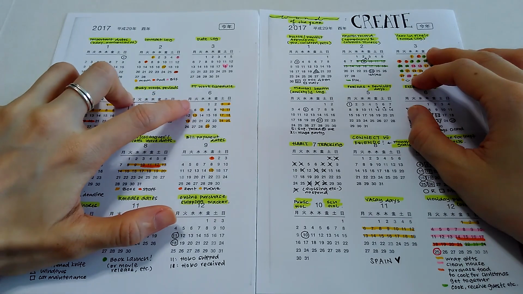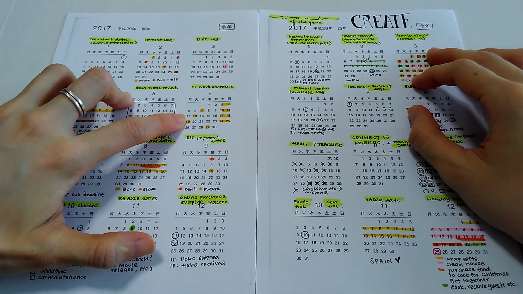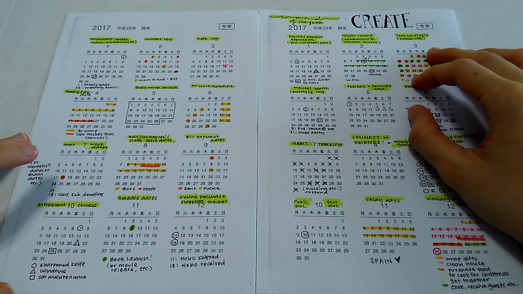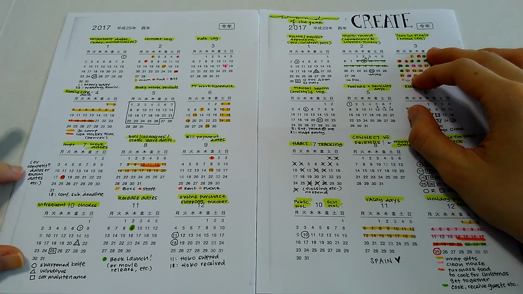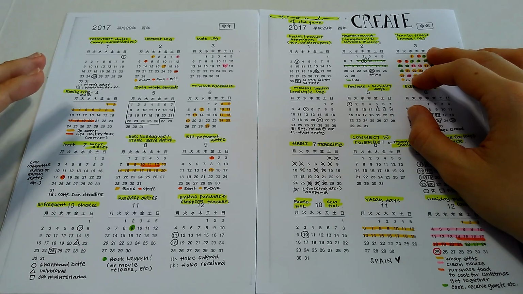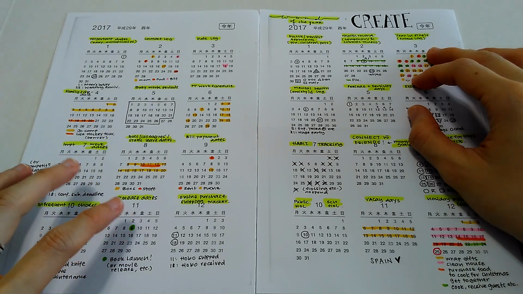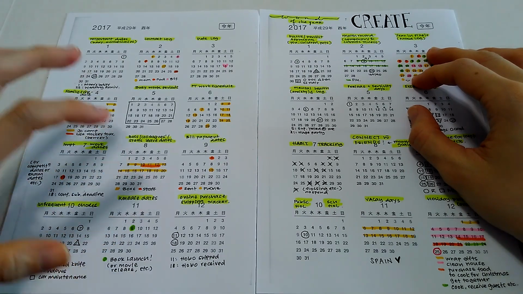Now, if you have a part-time job, you might record the days that you are working. You might also record or mark down the important work dates. So for example, conference submission deadlines, conference days, things like that. Alternatively, if you're an athlete, you might want to use the space to record important competition dates, or if you're a student, to record examination dates.